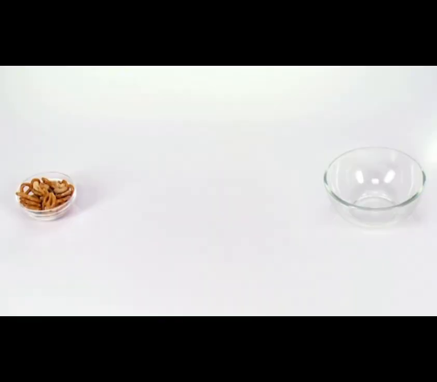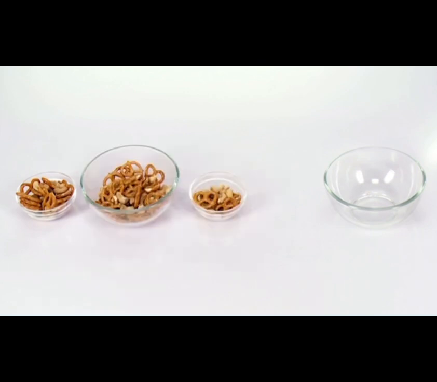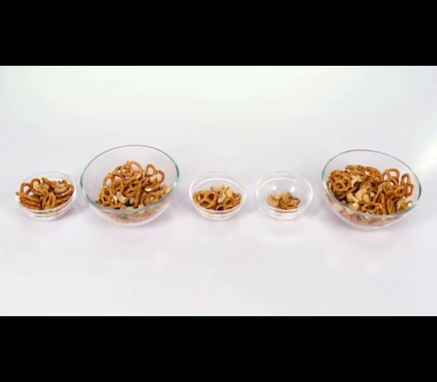You just found the amount of each ingredient in 2 batches, half of a batch, 1/6 of a batch, and 3 batches. If you ate trail mix from any of these bowls, the trail mix would taste the same because you multiplied each ingredient by the same number.